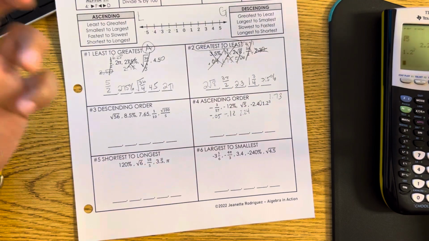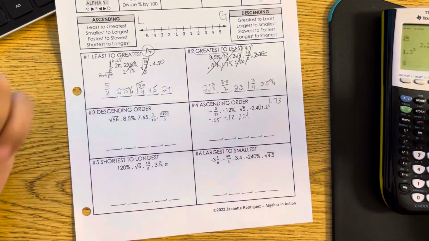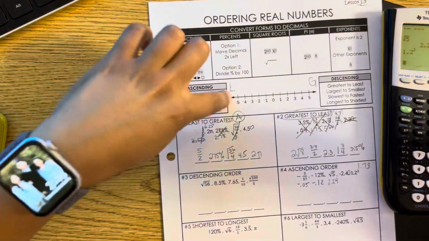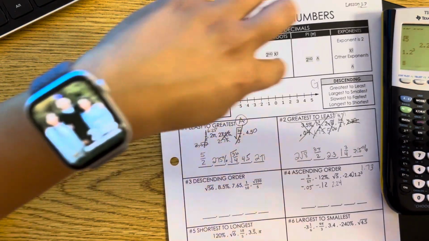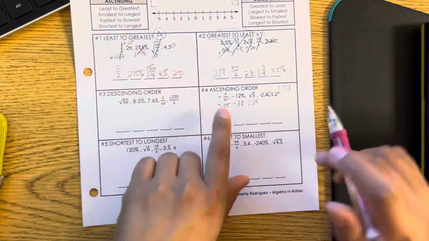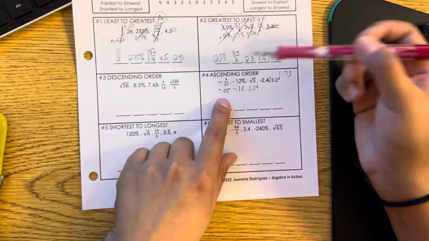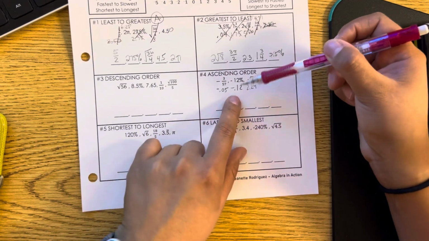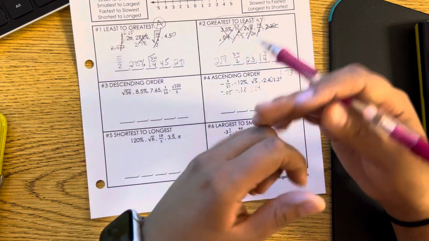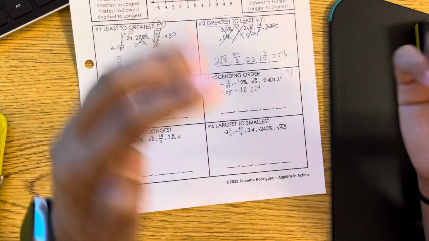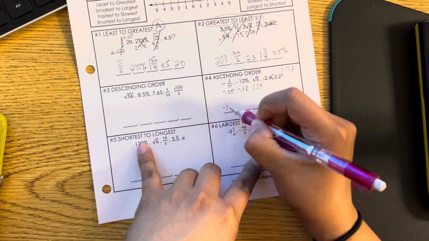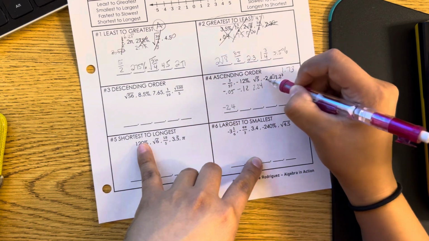Let's look at the list. So we want to go in ascending order. That means lowest to highest. That means the biggest negative to the biggest positive. So everybody look carefully, okay? We need to look at our negatives first. We have negative 5 cents, negative 12 cents, and negative $2.40. Which one is the bigger negative? The negative $2.40. So negative 2.4.